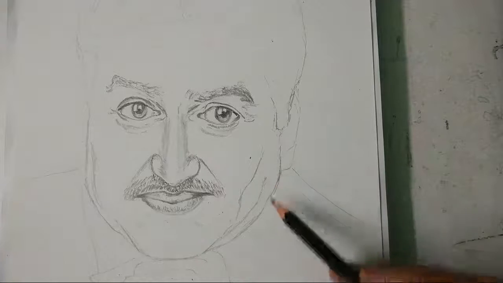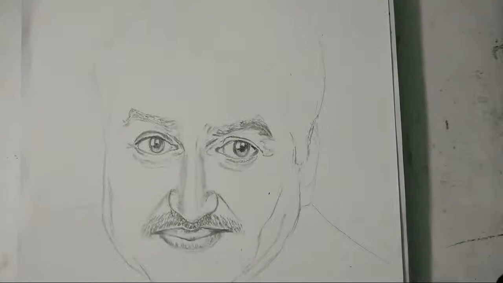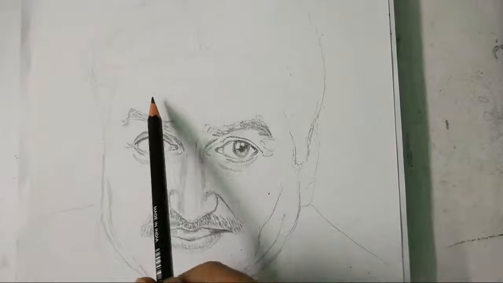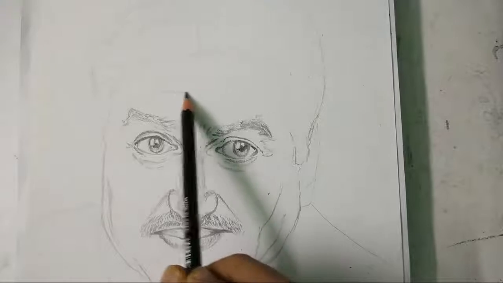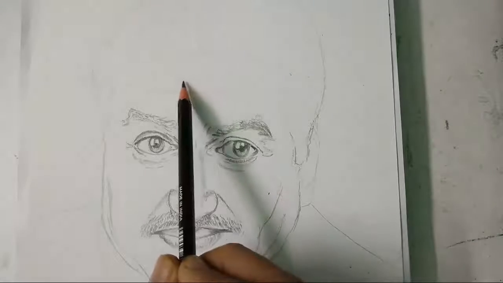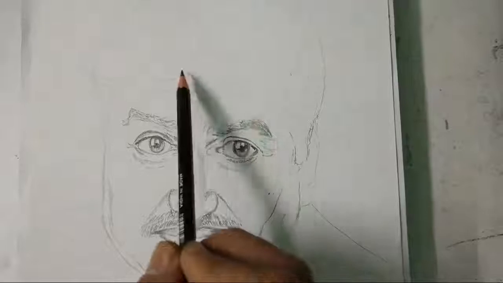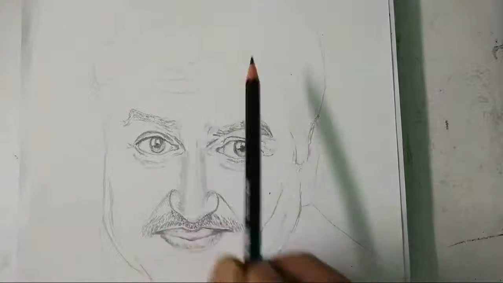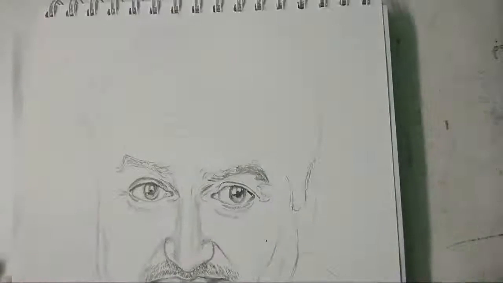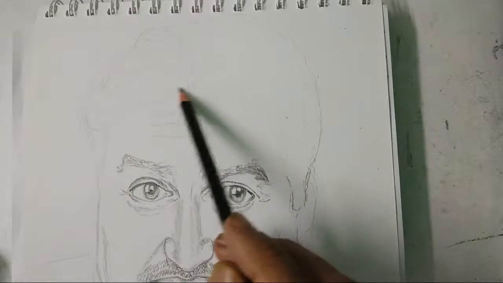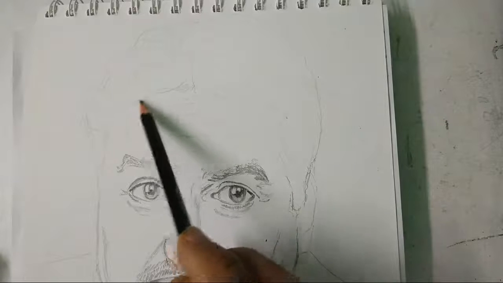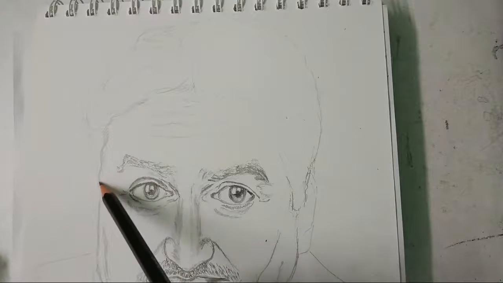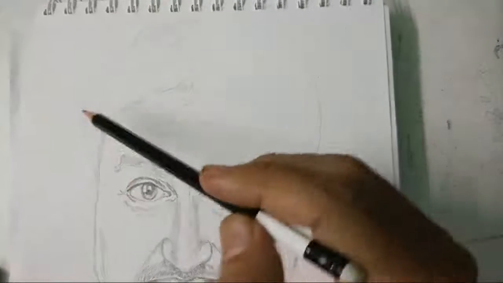Now let's come to the hair area. Eyes have been done. There are some linings on this face, on the forehead. And then comes the hairline. Normally when you start the hair from the face, the forehead is the area from where the shading of the hair has to be done properly.